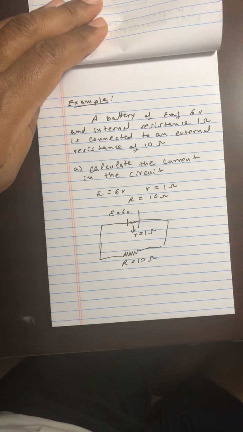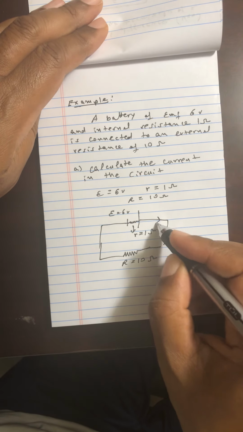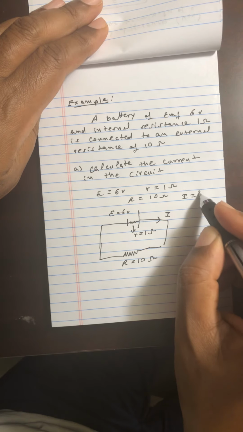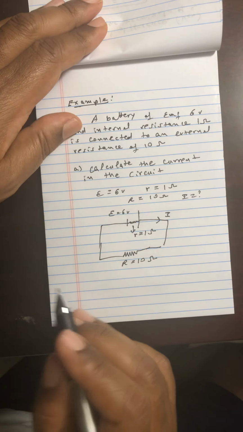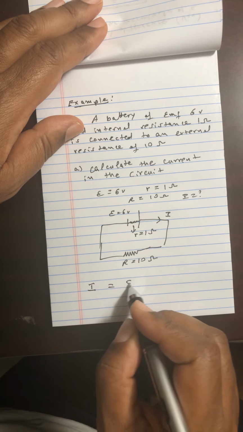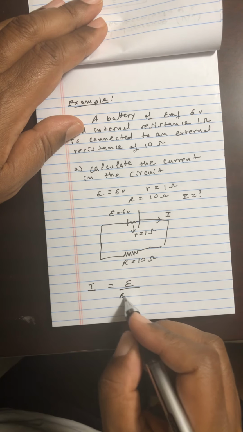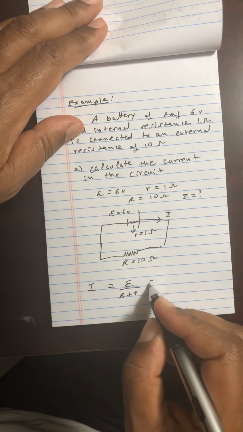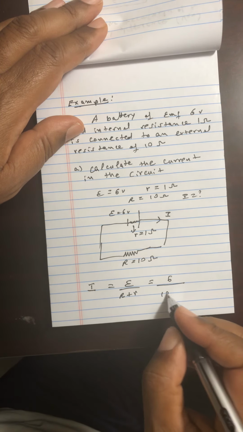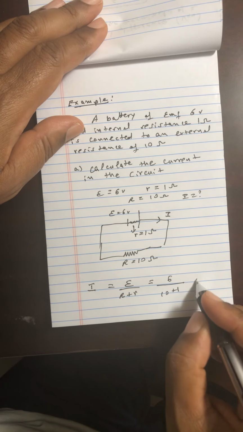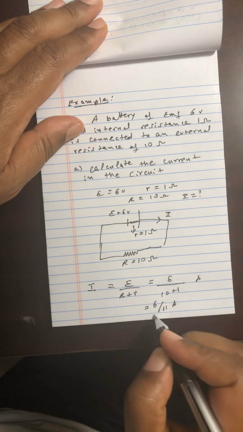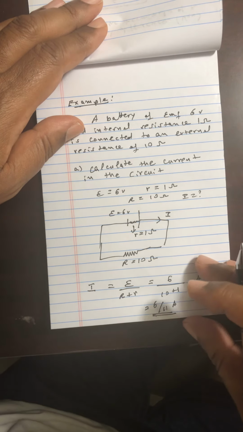This will result in a current I, and we're trying to calculate the current in the circuit. As shown on the previous page, current equals EMF divided by the sum of the external and internal resistance. So this is 6 divided by 10 plus 1 amps, or 6 over 11 amps. This is the current in the circuit.